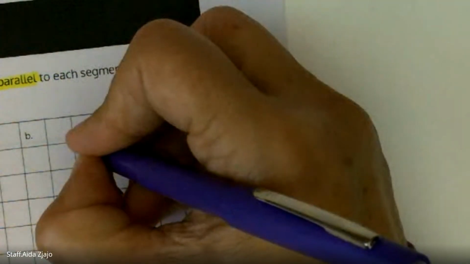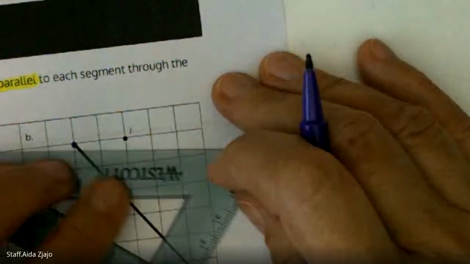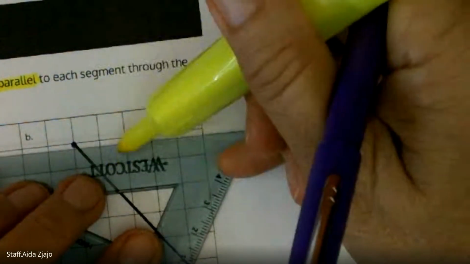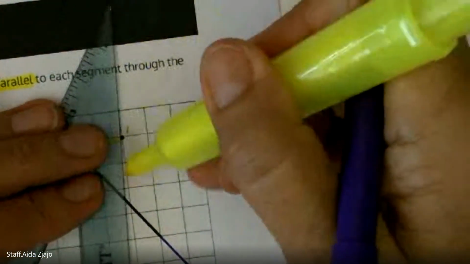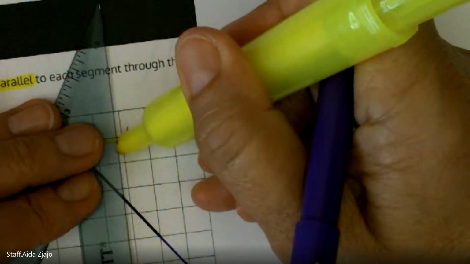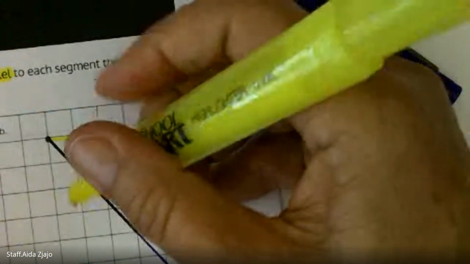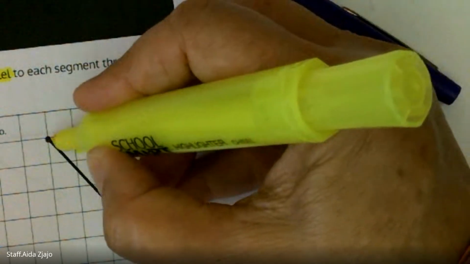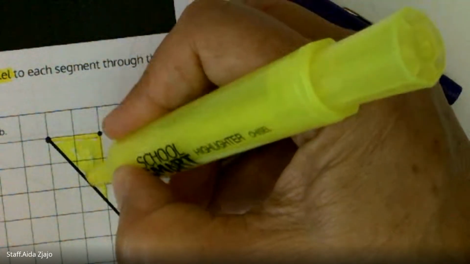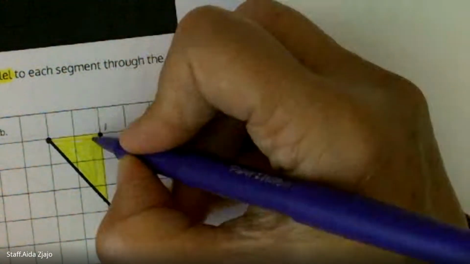All right. So if I think about this point right here, and then down here, I can highlight that. That would be 2 units. And then down this one is about 2 3/4, something like that. So for me, it's important this right angle that I created right there.